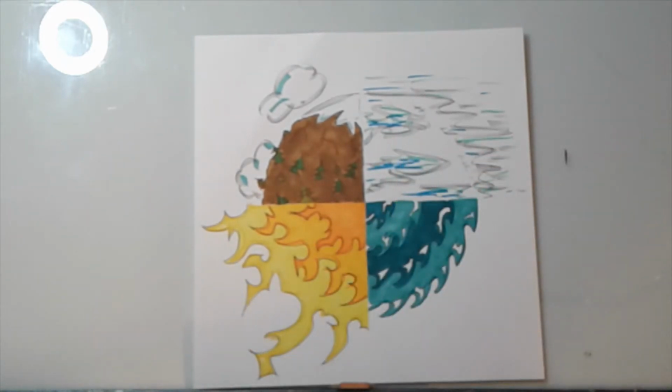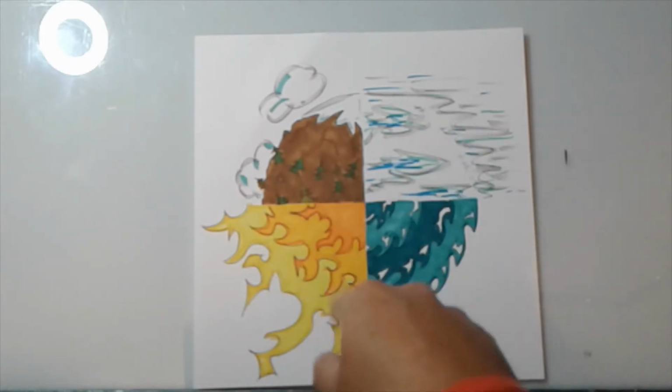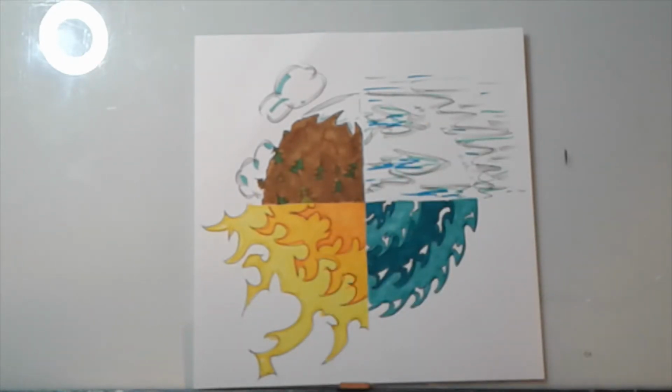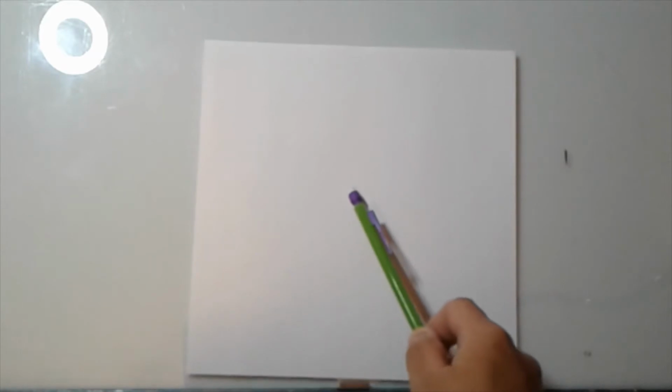Now I'm going to show you how I set this up and an easy way for you to do it. Okie dokie, so here's what I started out with. A square piece of paper. This will probably work for you on a rectangular piece as well. What's going to be very important is finding out where the middle is.